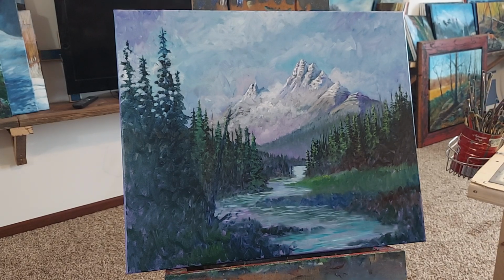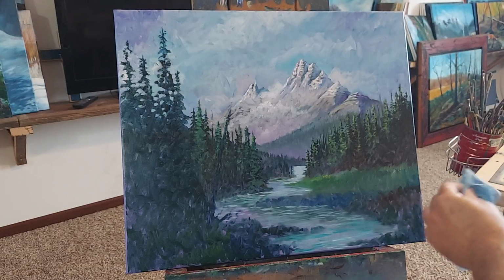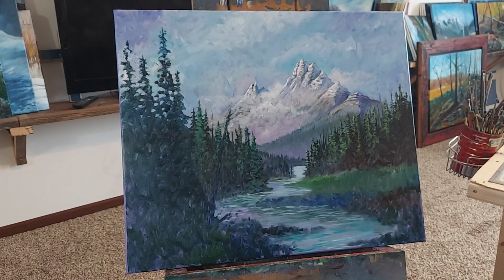All right, now I also want to go back in with some dark and darken the back side of them up a little bit. Phthalo blue, raw umber.